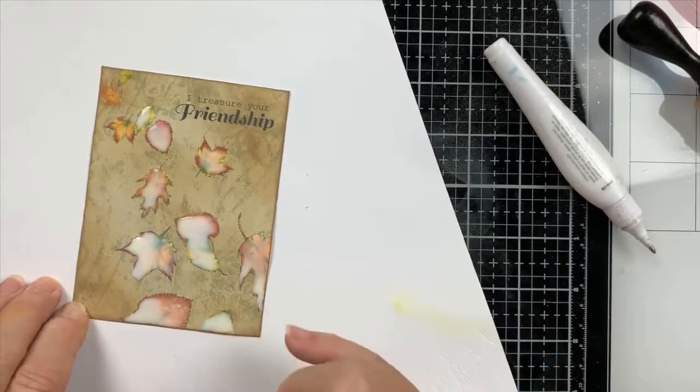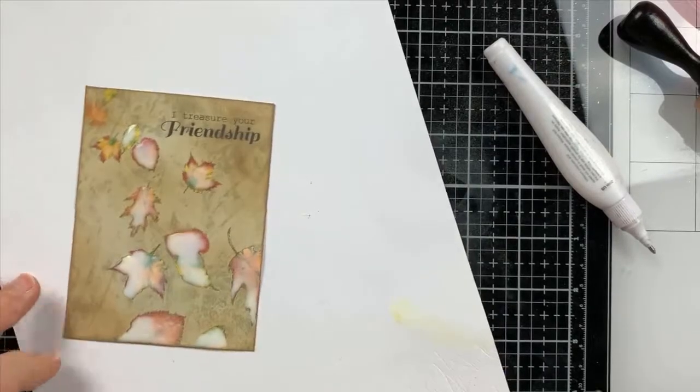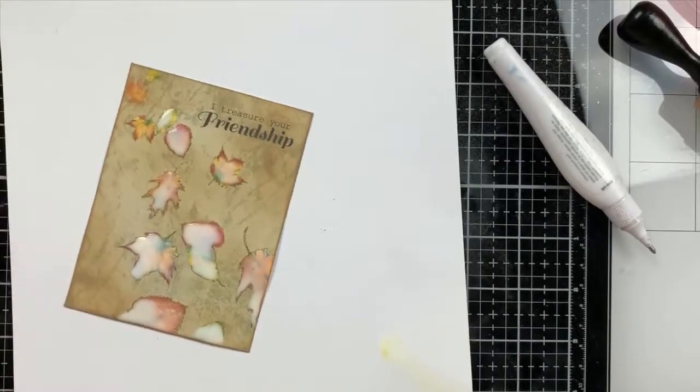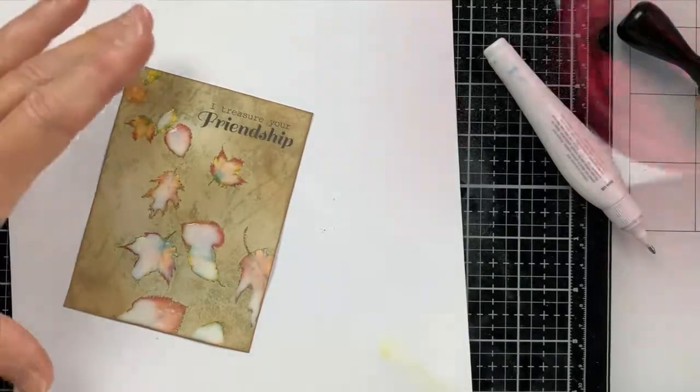And we can clean that up. And we will just put some clear on these leaves.